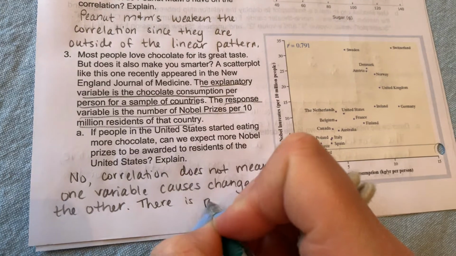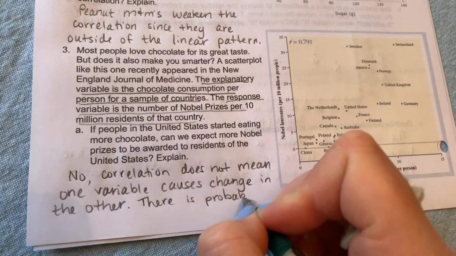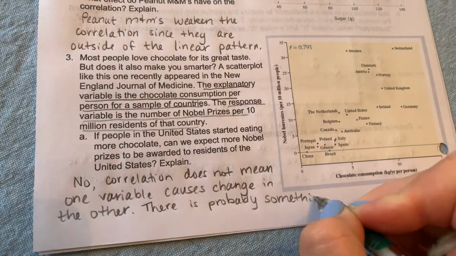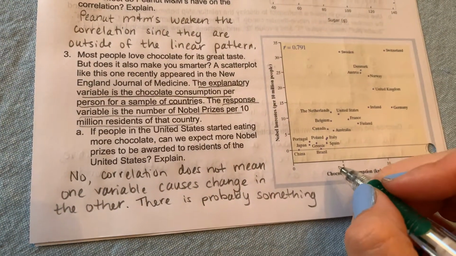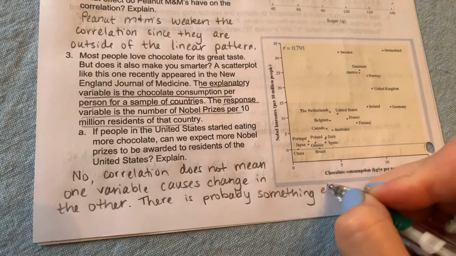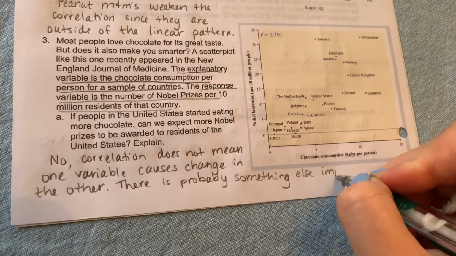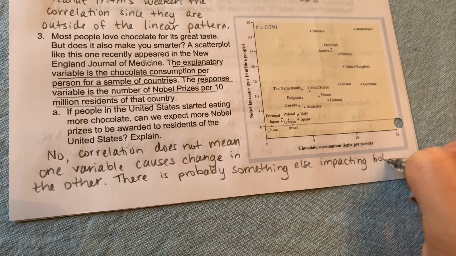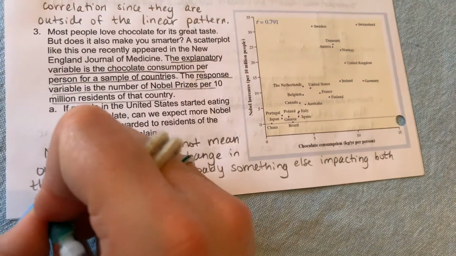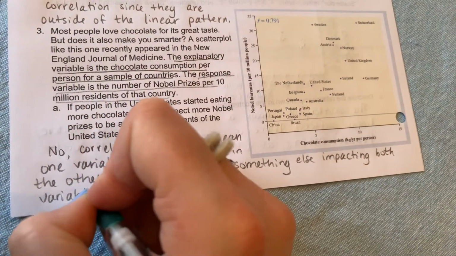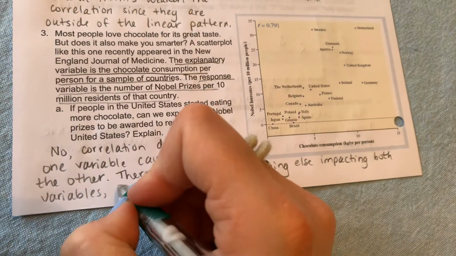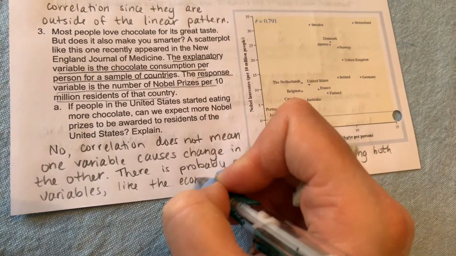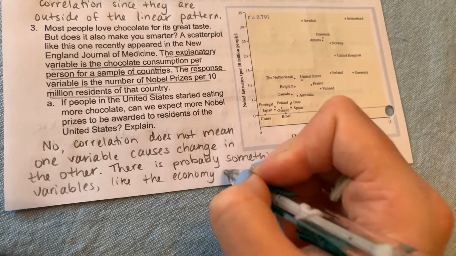There is probably something else impacting both variables. Right, there's probably something else behind both of these variables, like maybe the economy in the countries.